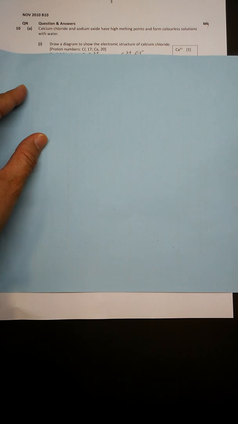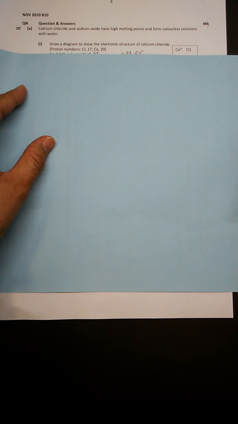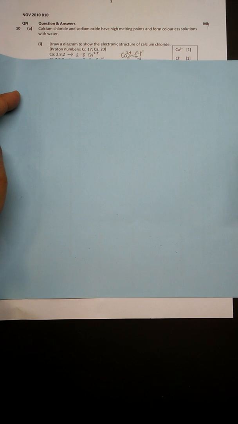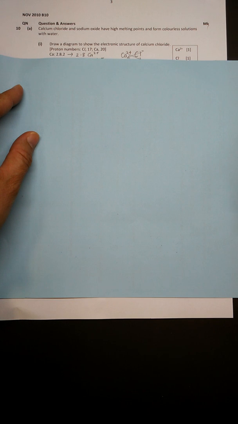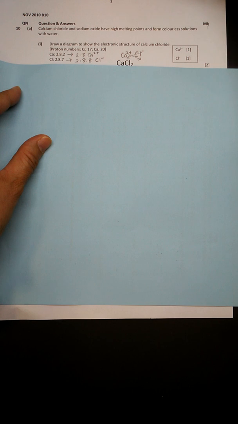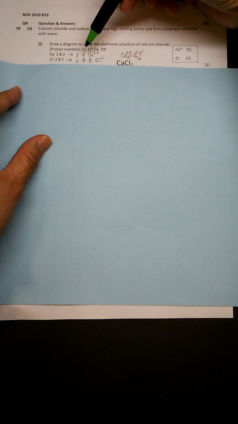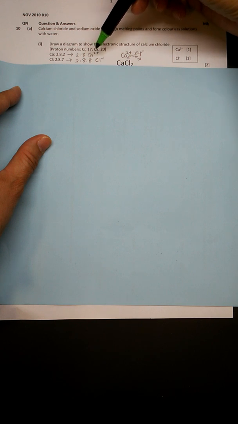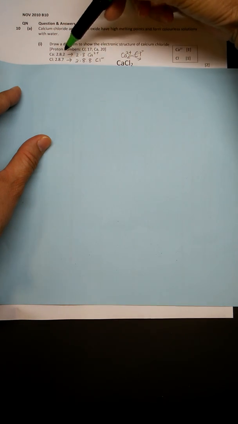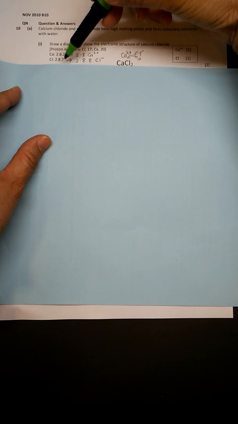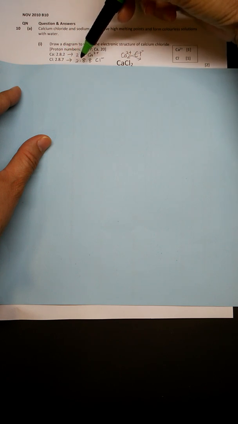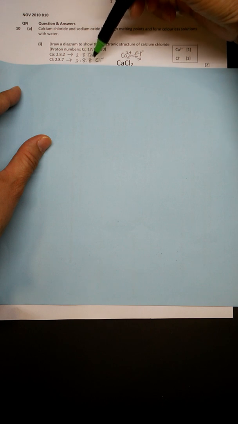So in order to draw the structure of calcium chloride, you need to know the proton number of these two elements. So you work out the electronic structure of calcium first, 2.8.8.2. Chlorine is 2.8.7. So in order to achieve the stable noble gas structure, it needs to give away 2 electrons, forming Ca2+ ion. Chlorine, on the other hand, only needs 1 electron to form the stable noble gas structure, 2.8.8.